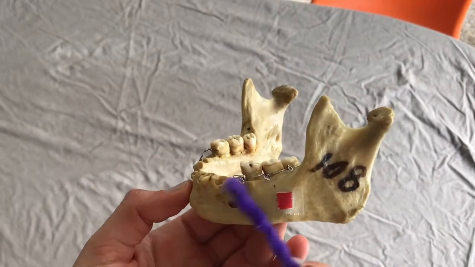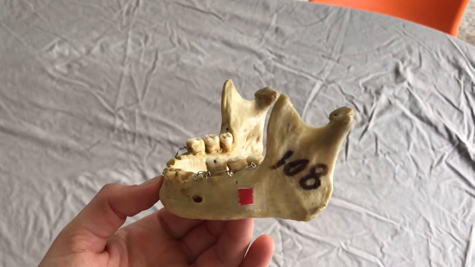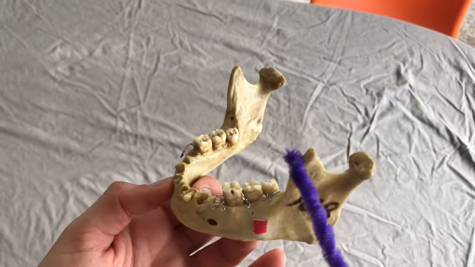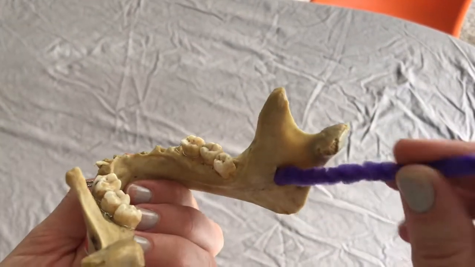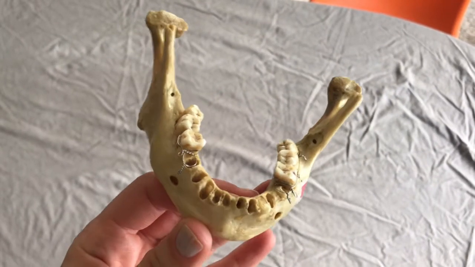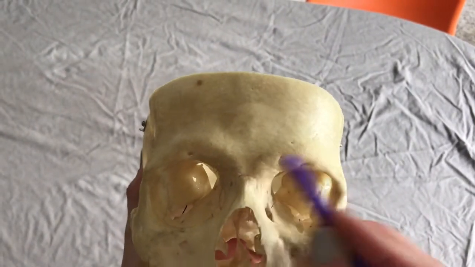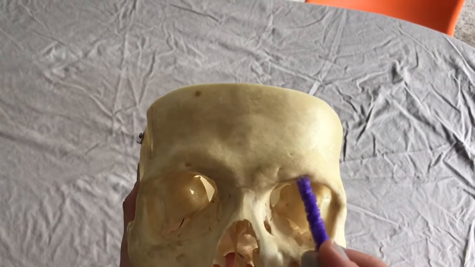Here's the mandible. Here's the body, the ramus, the angle, the mandibular notch, the condyle, the coronoid process, the mental foramen, the mandibular foramen, and the alveolar process and the lower teeth. Here's the frontal bone, and here's the superciliary arches, the supraorbital margin, and the supraorbital foramen.